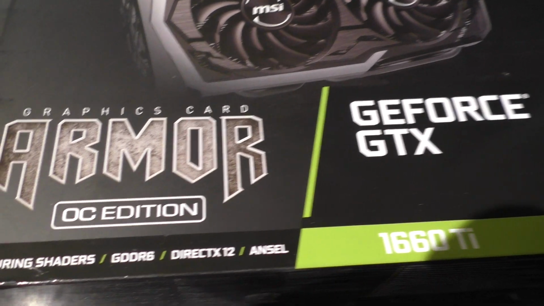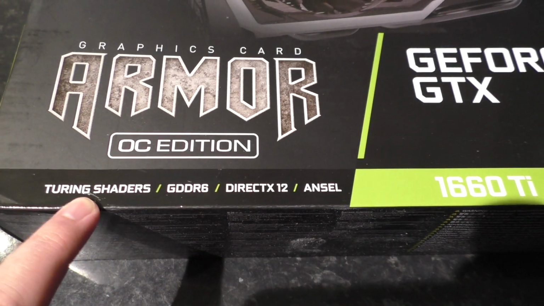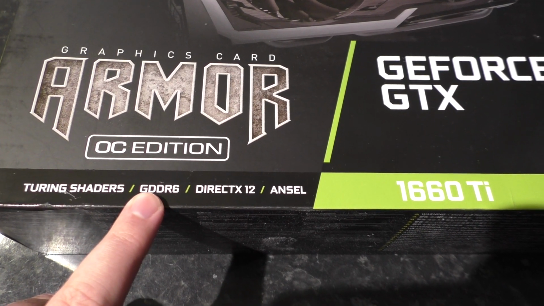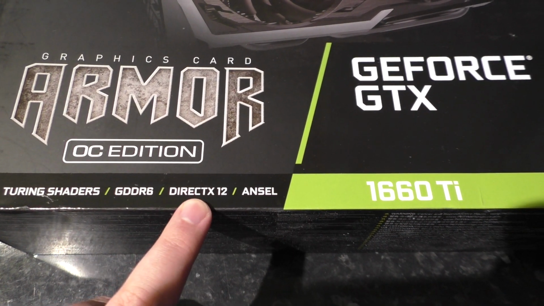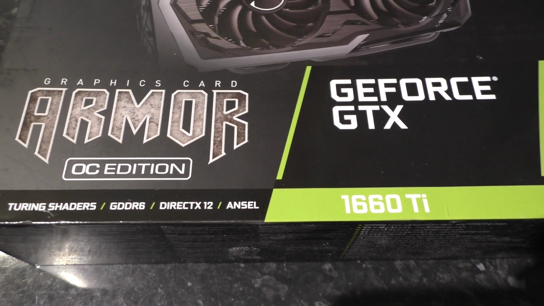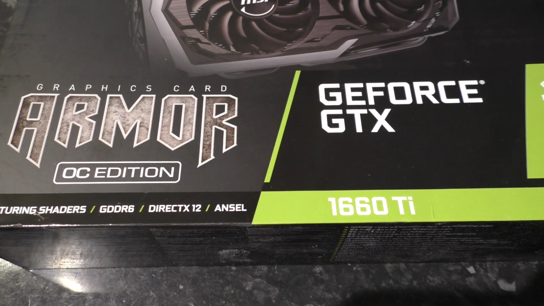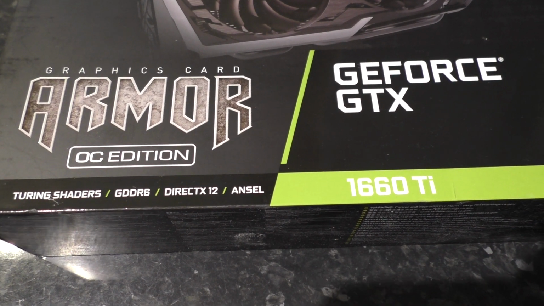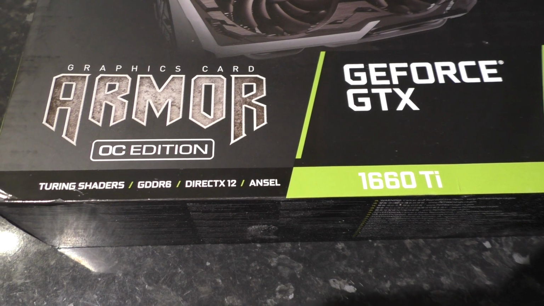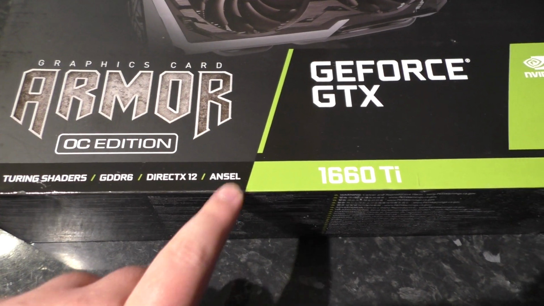So here we have the features. We've got Turing shaders, so Turing, that's the Nvidia architecture. GDDR6, that's the memory that's on it. DirectX 12 is Microsoft's API, I believe is the term. So it's the standard for game software on Windows.